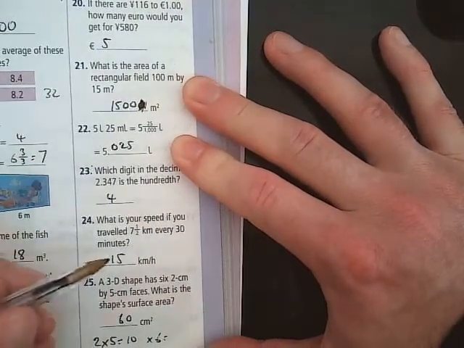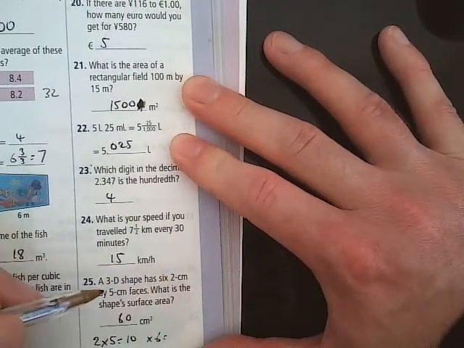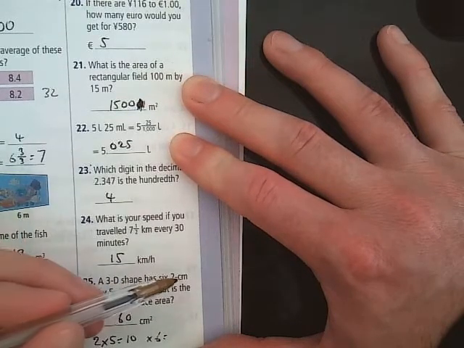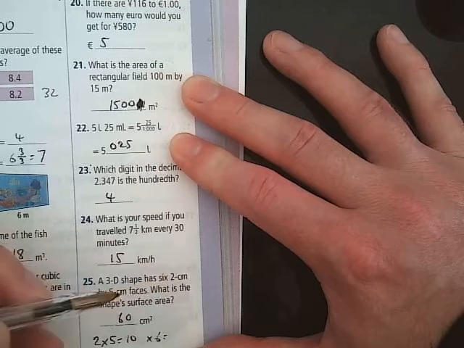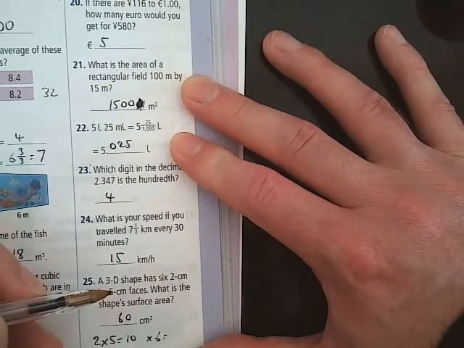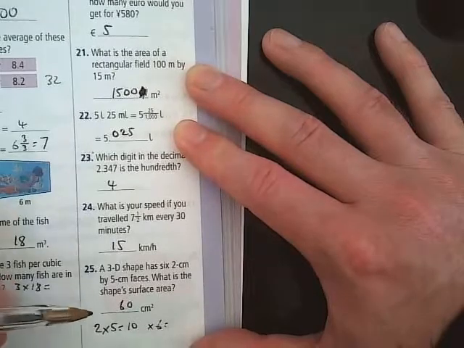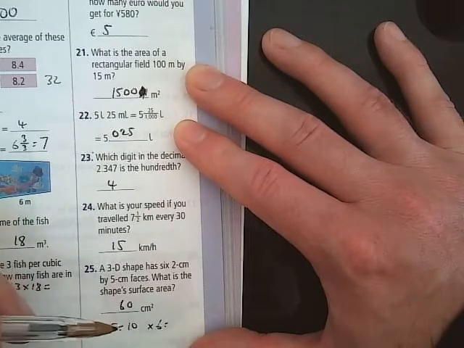Question 25. A 3D shape has 6 2 centimeter by 5 centimeter faces. What is the shape's surface area? Well, one of those faces is 2 by 5, that's 10 centimeters squared. And you've got 6 faces, so it's 60 centimeters squared. 2 by 5 by 6.